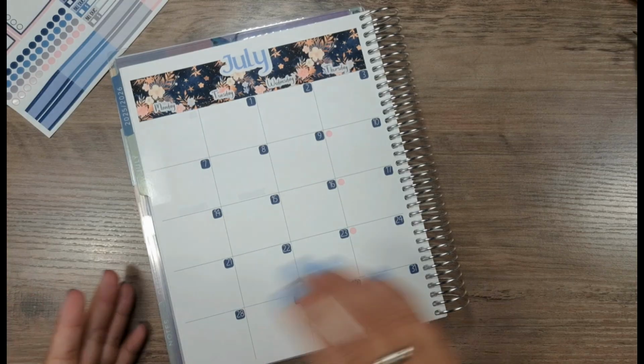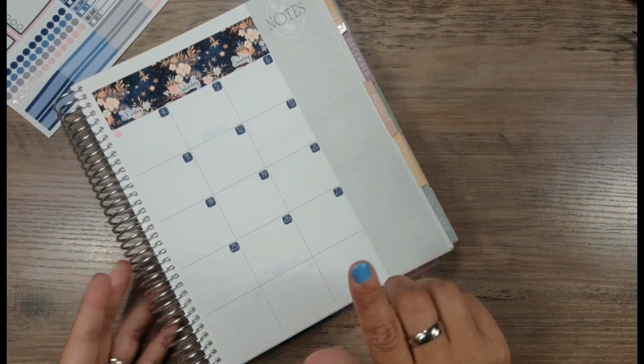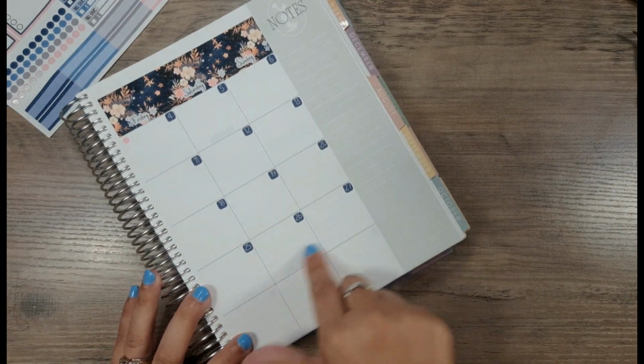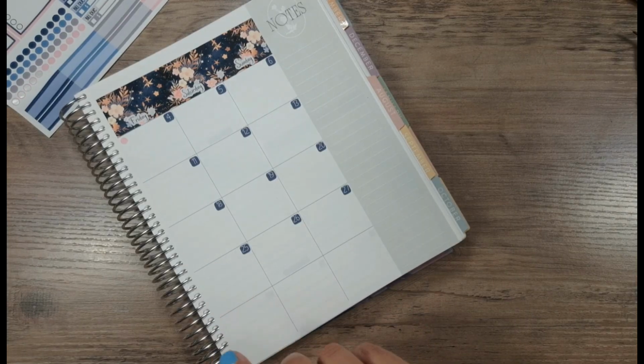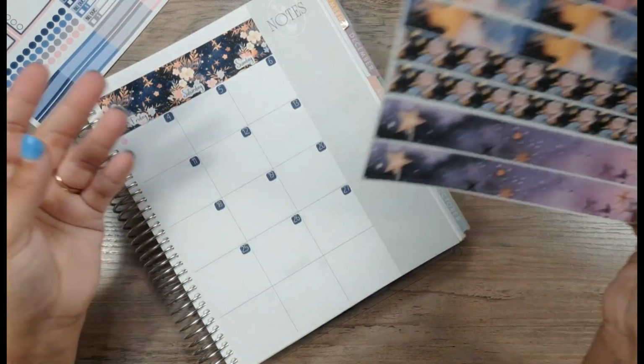Okay, so I have this. Now I do have an event this weekend here. So what I'm going to do is I'm going to use some washi for that.